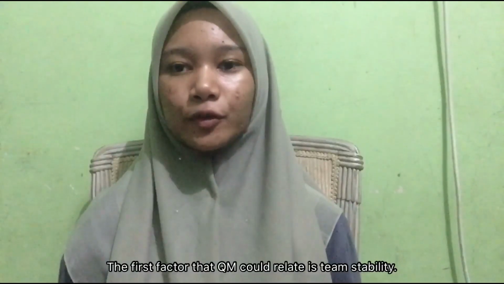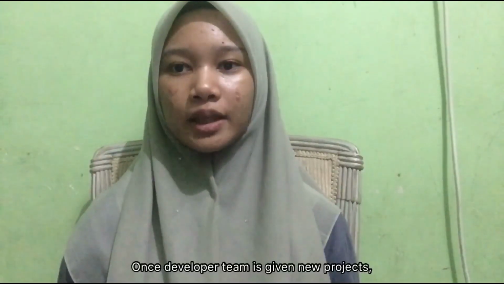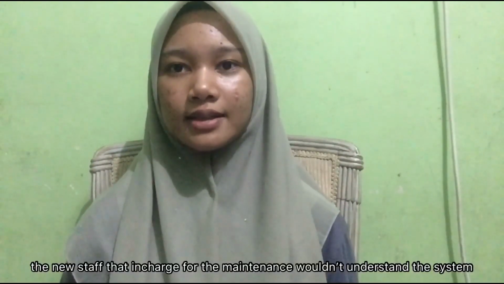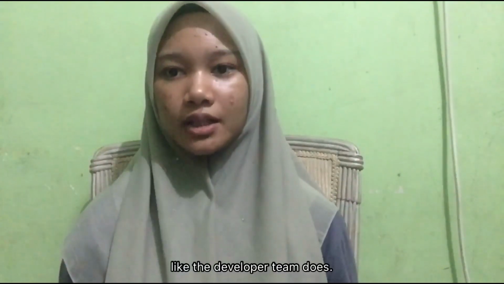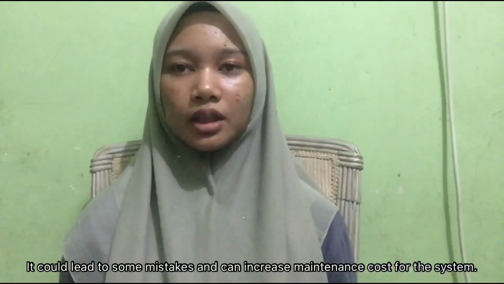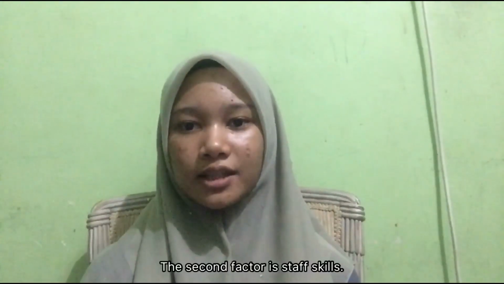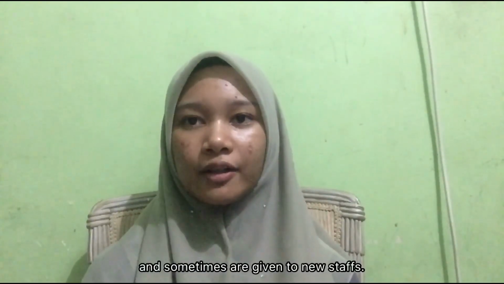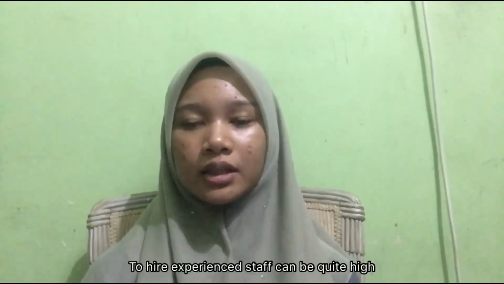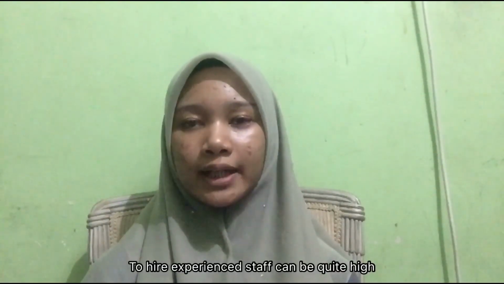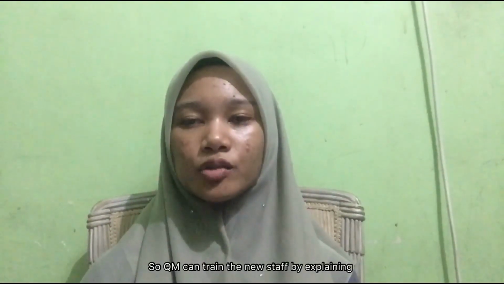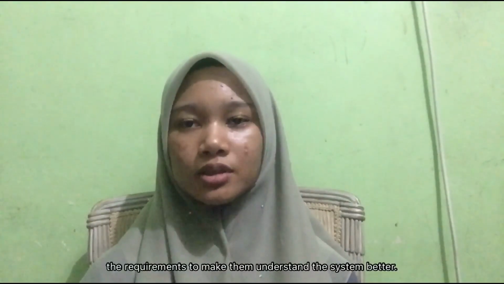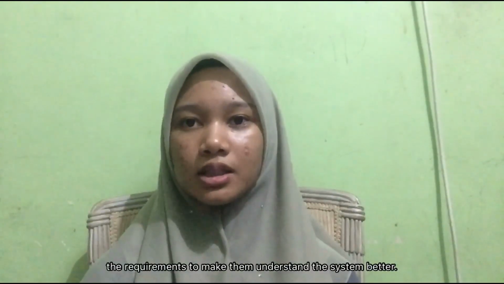The factor that QM could relate is team stability. Developer team are given new project, then new staff in charge for the maintenance will not understand the system like the developer team does, so it could lead to some mistake and could increase the maintenance cost for the system. Second factor is staff skills. Maintenance are not famous in the industry, and sometimes the maintenance are given to the new staff. Higher experienced staff, it can be quite high. So QM can monitor the new staff by explaining the requirements to them to make them understand the system better.